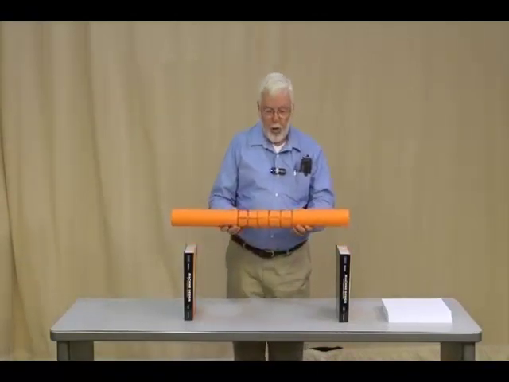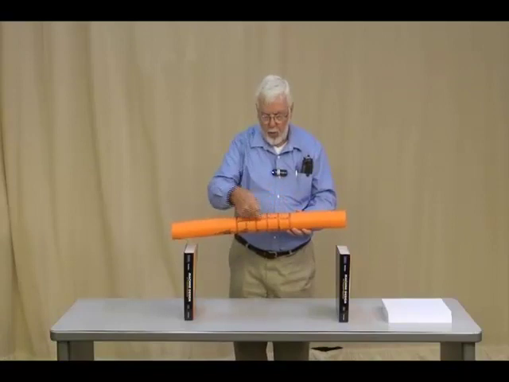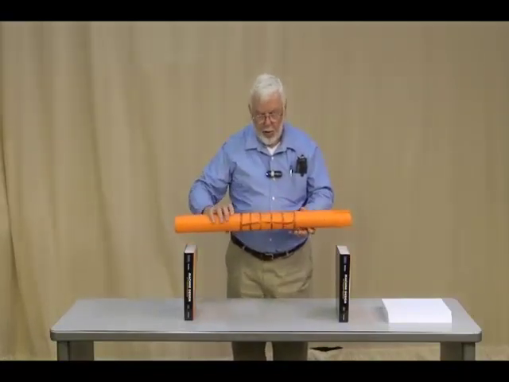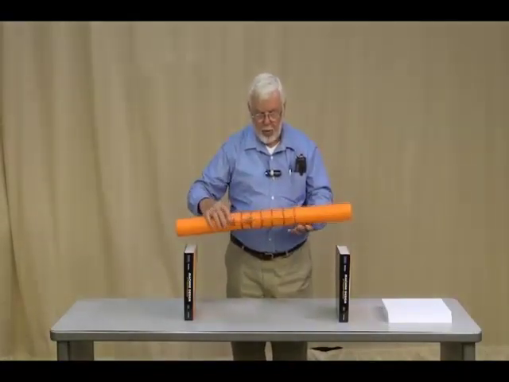So on this noodle, you'll notice I've drawn some lines. So I've got some lines running along the noodle like that. They're not very carefully drawn in freehand, but they'll do.